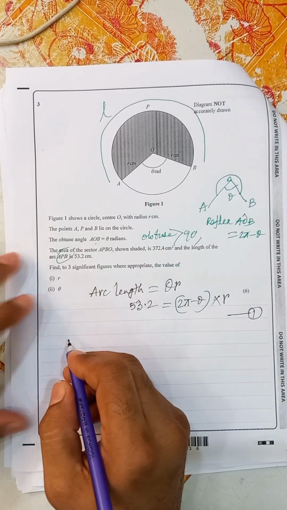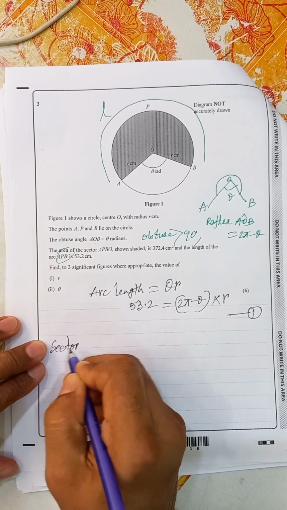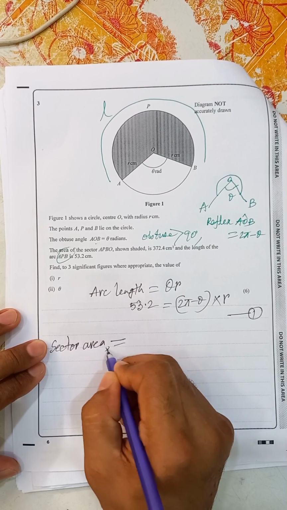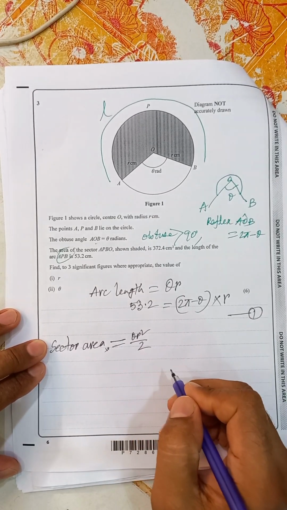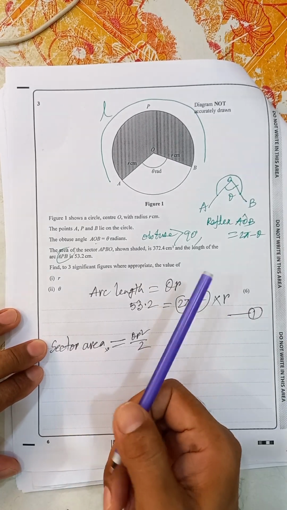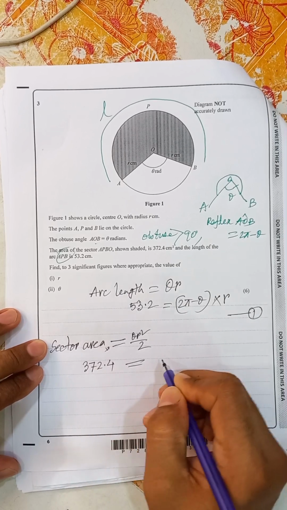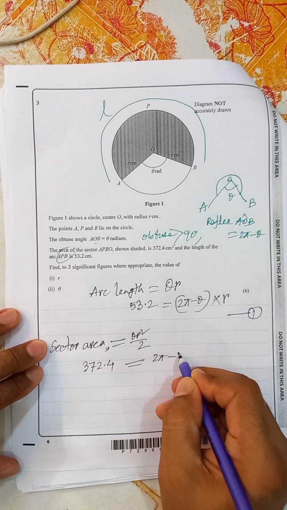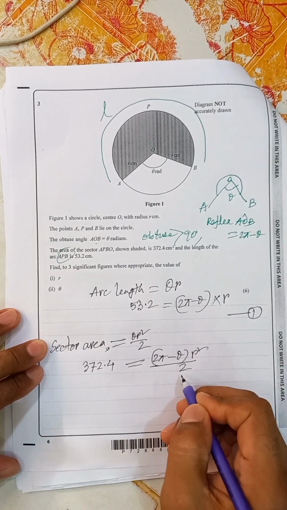Now what is the formula for sector area? Sector area equals theta r squared by 2, and here the sector area given is 372.4, equals theta, meaning the reflex angle, 2 pi minus theta, times r squared over 2.